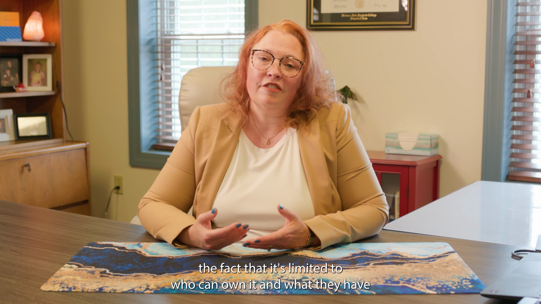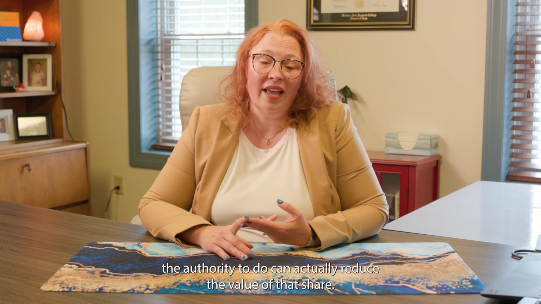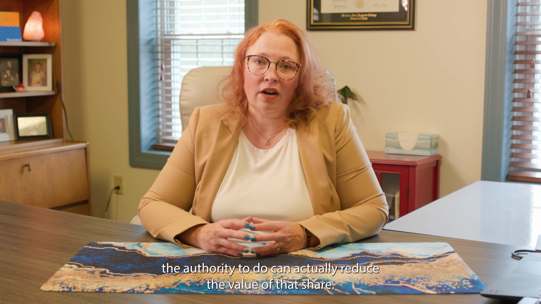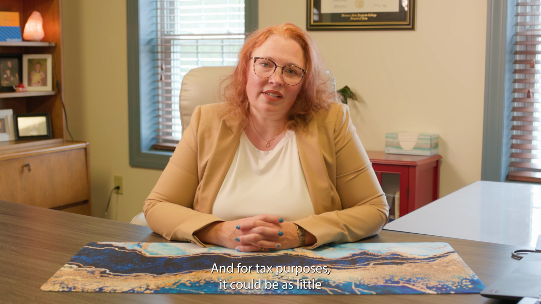This year, that's $17,000 per person. And so as a result, when you go to give a membership share or you want to give some of the real estate, the fact that it's limited to who can own it and what they have the authority to do can actually reduce the value of that share. So you could transfer that $1 million property in that LLC to your kids, and for tax purposes, it could be as little as $600,000, or up to a 40% discount in being able to transfer that.